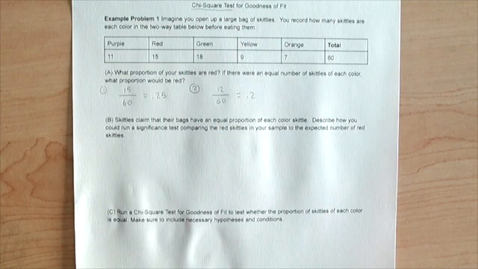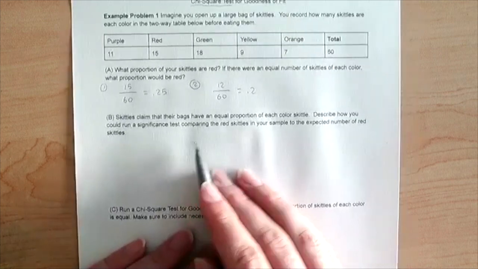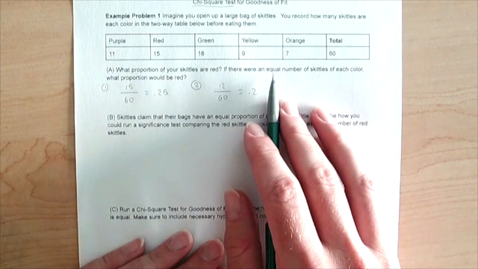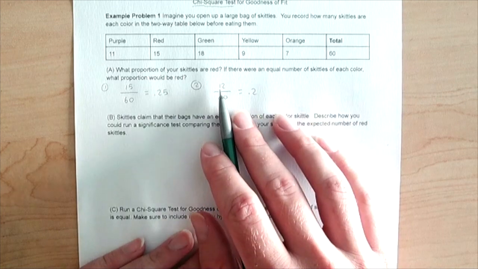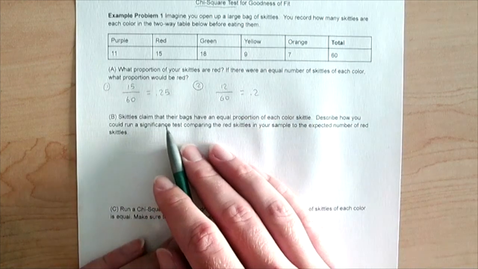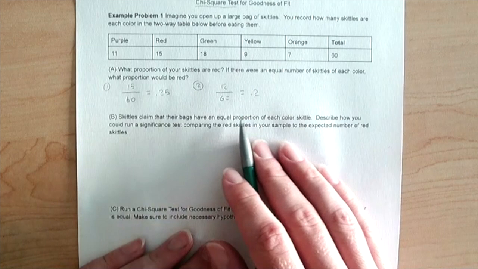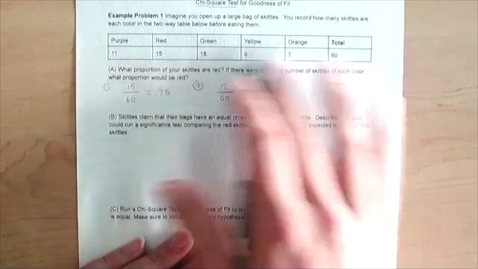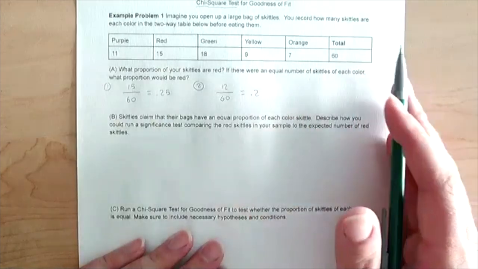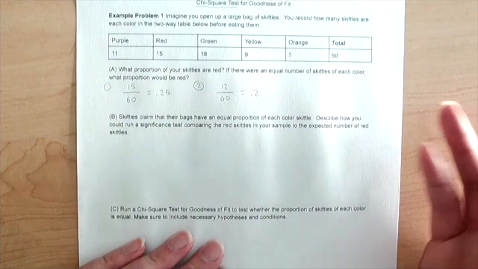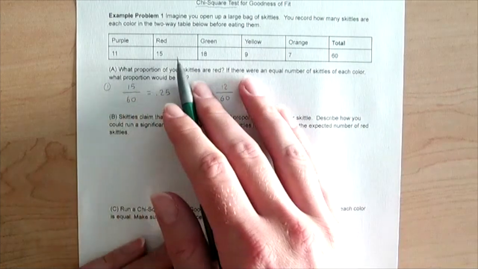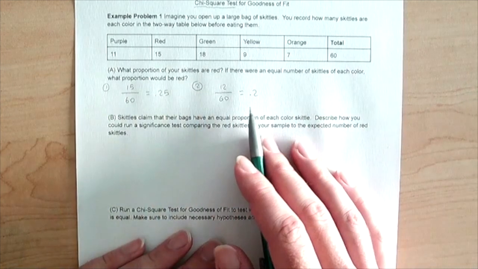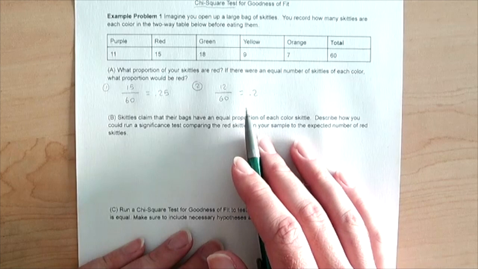We're going to start with a claim. So in the last one, we were just saying that if there were an equal number of each color, what proportion would be red? But now we're saying that Skittles claims that their bags have an equal proportion of each color Skittle. This is what we got in real life, but they're claiming that at least on average, there's 12 of each. So that's the claim. And that's a true claim, right? Skittles would say that they have an equal number of each of the Skittles.